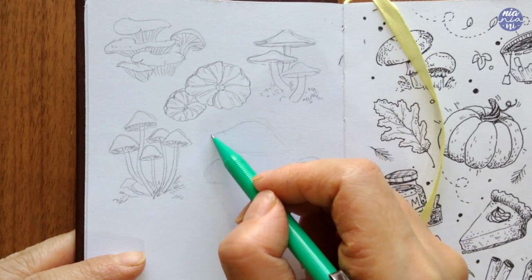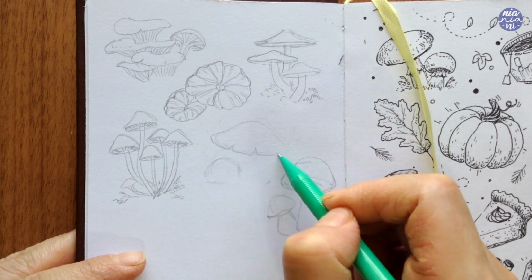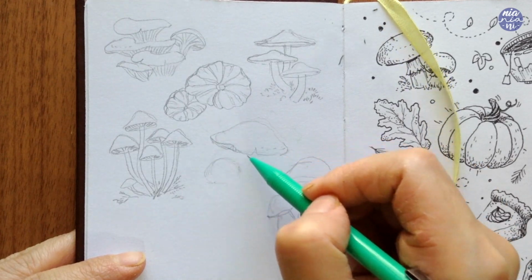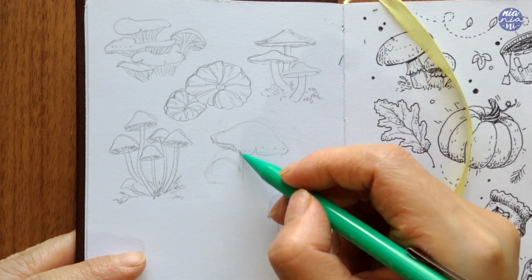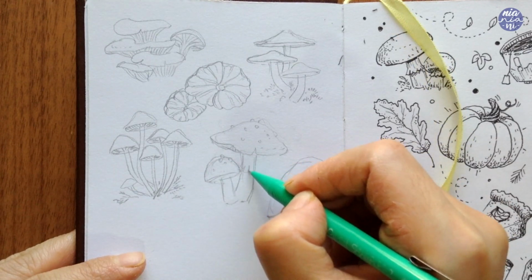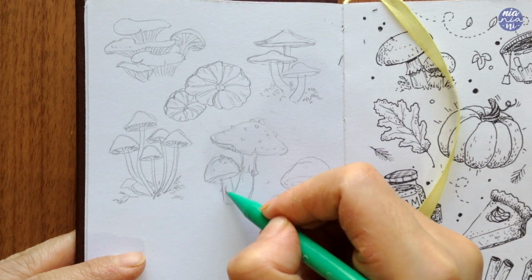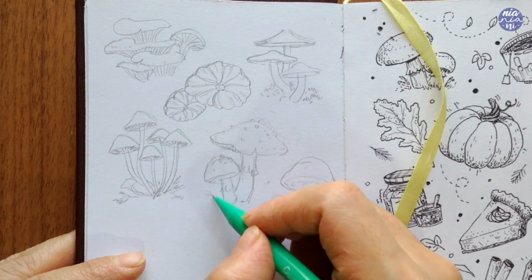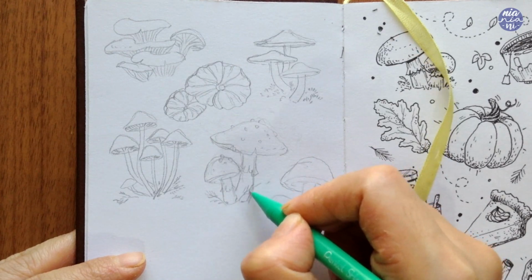You'll notice that I erased my fly agaric mushrooms. That's because I felt like in the composition it was a bit too close to the mushrooms at the top, so I decided to lower it down slightly so the composition is a bit more even all around. This is why I ended up using pencil, because I find it a bit easier to just move things around whenever I need to.